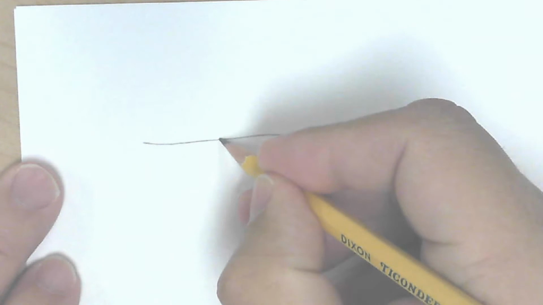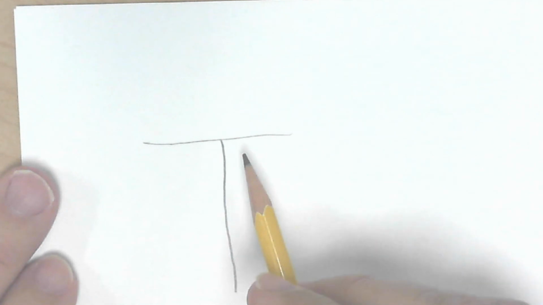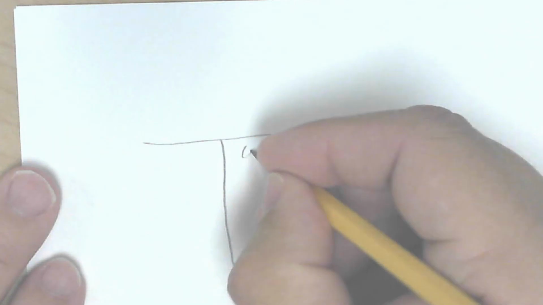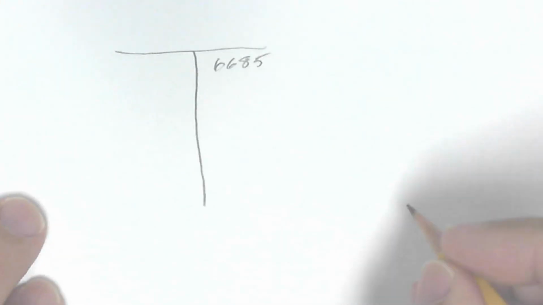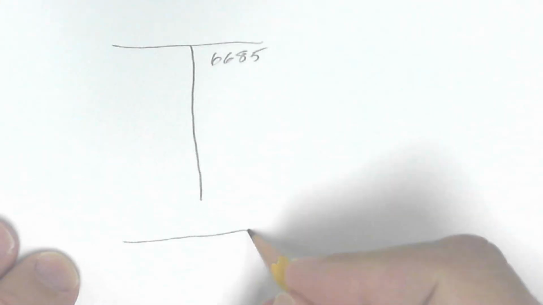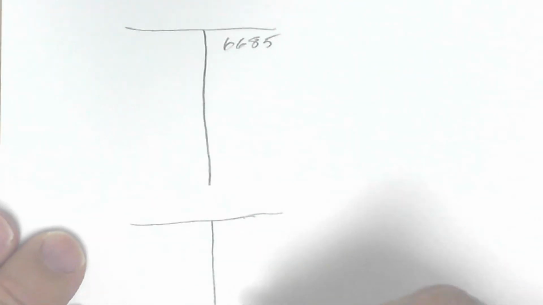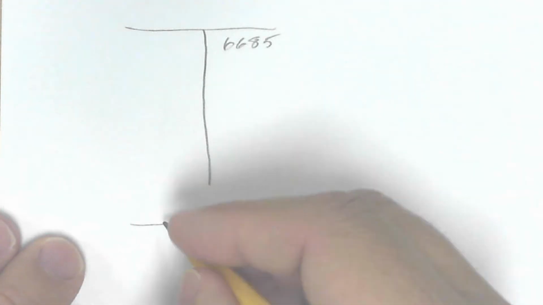So we'll start with our T accounts. We've got a credit balance of $66.85. And we've got another, a debit balance of $56.80.